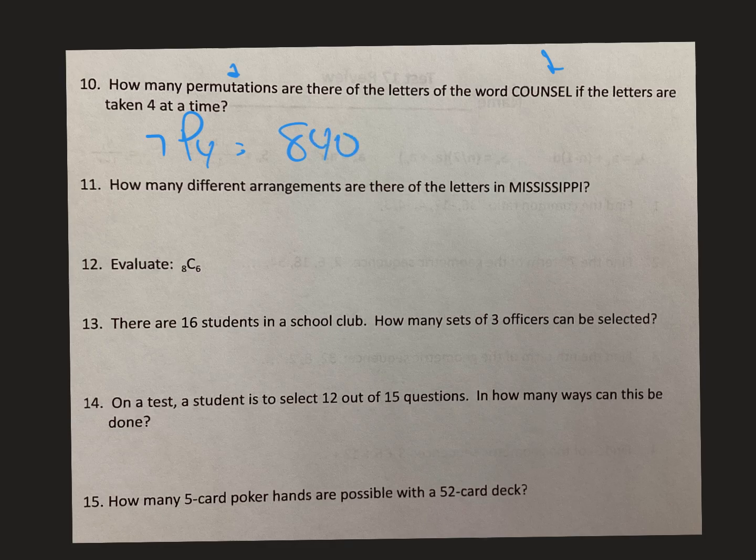And then the fun one, how many different arrangements of the letters of the word Mississippi? Now, when you have letters that repeat, it's a little bit different. You can't just hit your P button. Count how many total letters in Mississippi. To me, there are 11. That goes on my top with a factorial, 11 factorial.